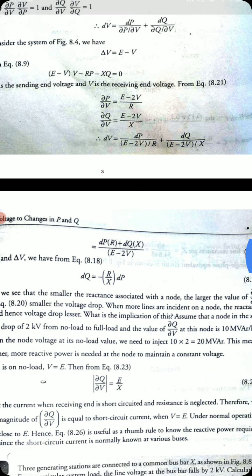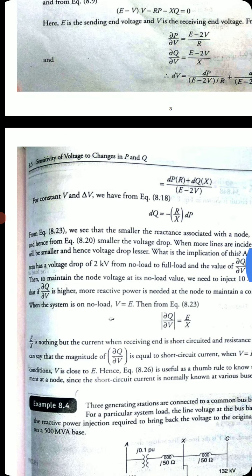Next, we come to the simplification of this, taking E minus 2V as the denominator. So we take dP into R plus dQ into X there. For constant V and delta V, from equation 8.18, dQ is equal to minus R by X into dP.